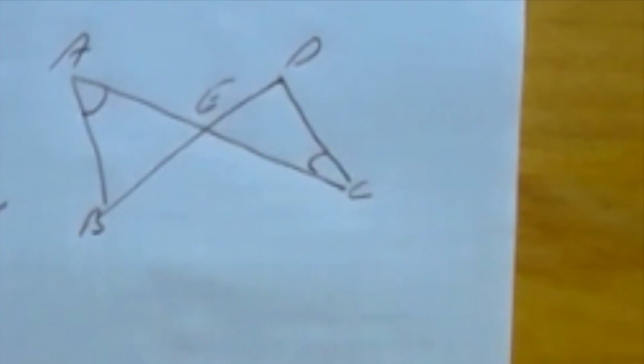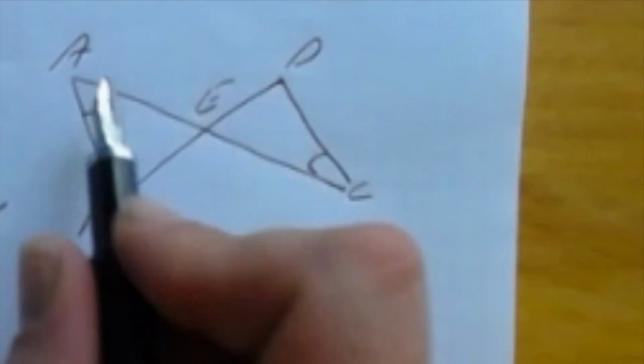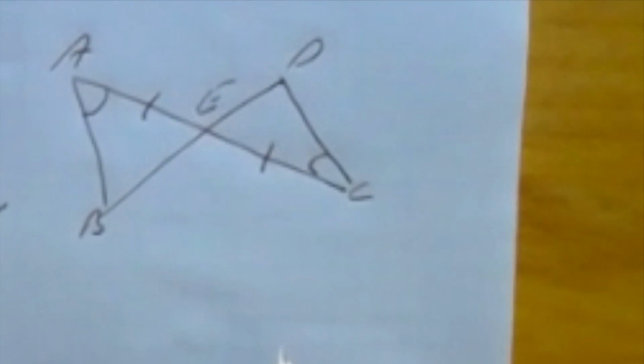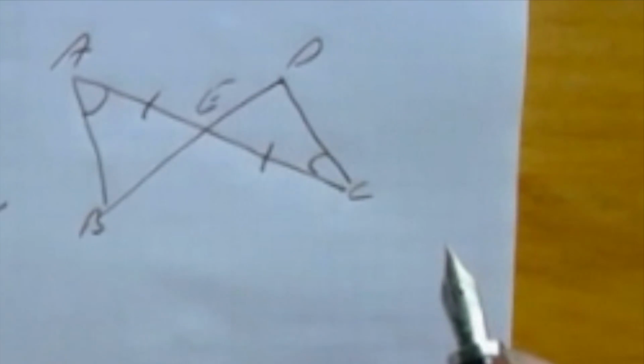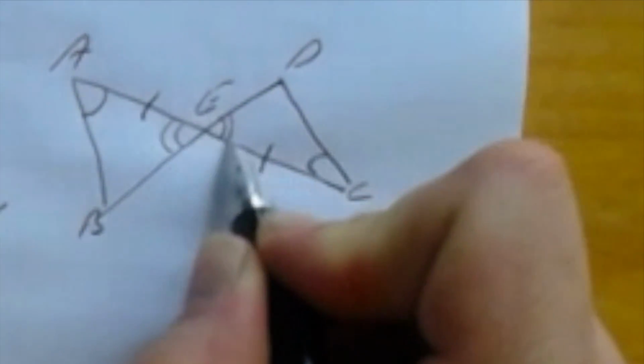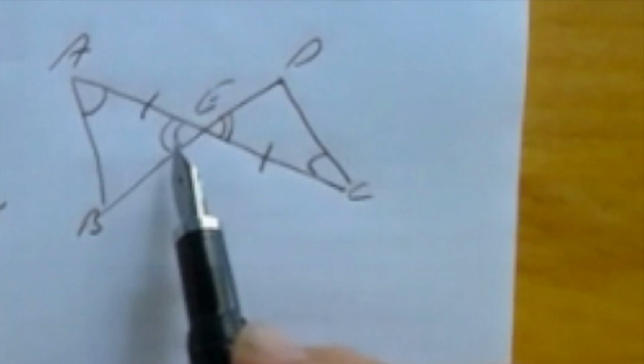So knowing that E is the midpoint of AC means that AE is congruent to EC. That is our definition for midpoint. But we'll also remember vertical angles as a definition, which means that these two angles here, vertical of each other, are congruent to each other, creating that angle, side, angle congruency.